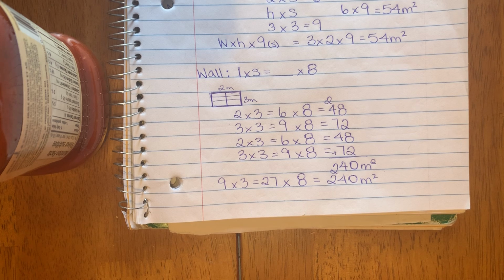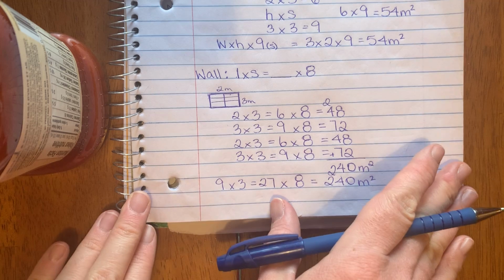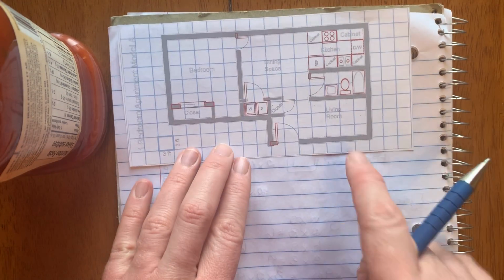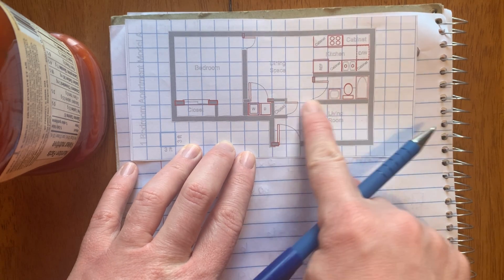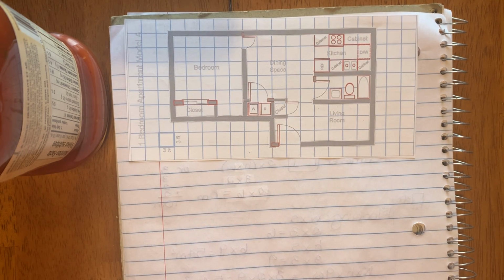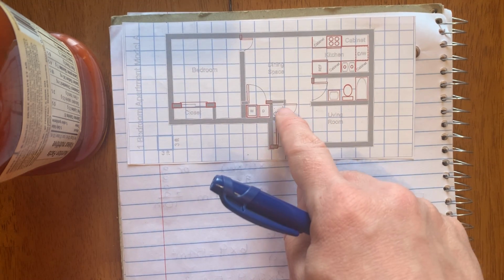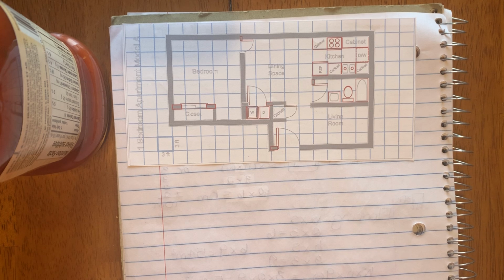Okay, so we're going to get into the actual example from the book. Okay, we're going to use the living room example, which is the first one on your assignment. So I'm just going to flip this page over so that we can start fresh. Okay, so we are just looking at the living room here, all right? So in this assignment, closets are a separate measurement. So we're going to have to take out the closet and we're going to do some counting.